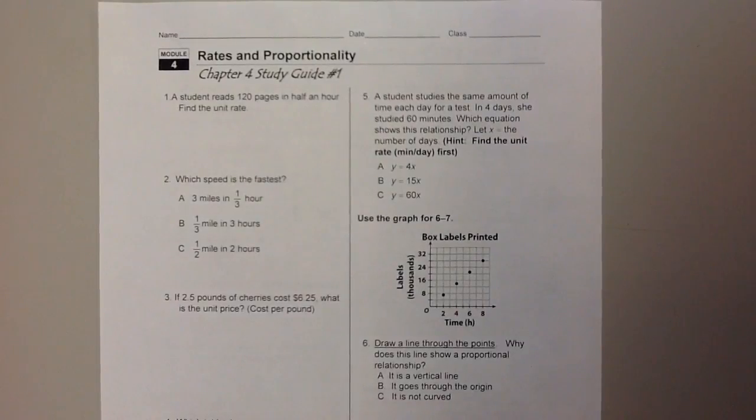Okay, 7th grade, this is the Chapter 4 study guide number 1. You need to have this out and follow along with me. We'll complete Chapter 4 study guide number 1 in class today through this video. And then your homework for tonight will be Chapter 4 study guide number 2, which is stapled to this study guide number 1. Tomorrow in class, on Thursday, I will check both study guides for completion. We'll go over study guide number 2 in preparation for the Chapter 4 test, which will be on Friday.